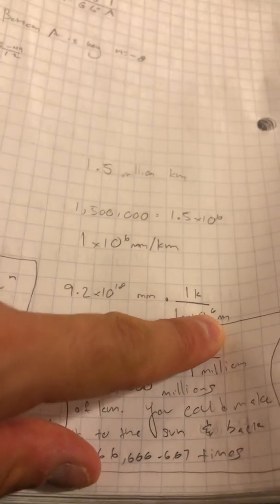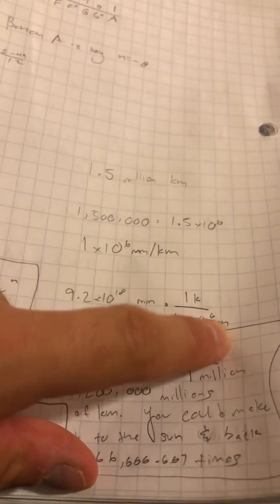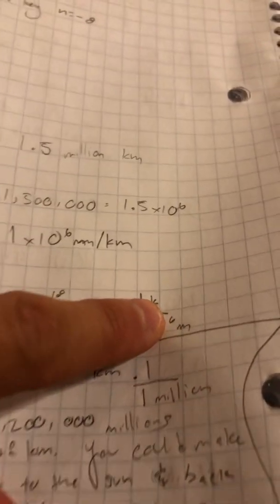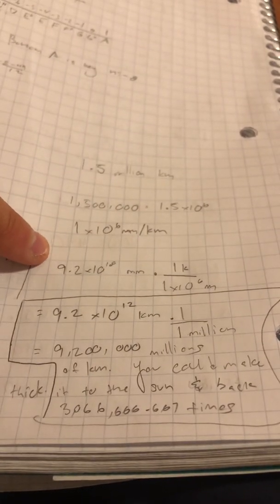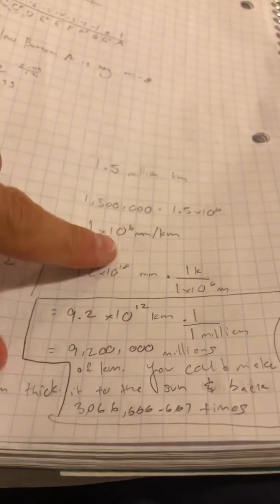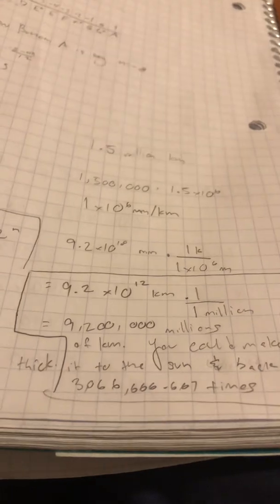You have 1 times 10 to the 6 being divided into 1 kilometer. I wrote 1k there by accident, it should be 1 kilometer. And what you end up getting is 9.2 times 10 to the 12th. You basically just subtract 6 from 18.